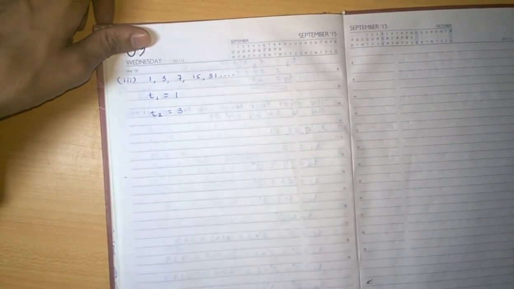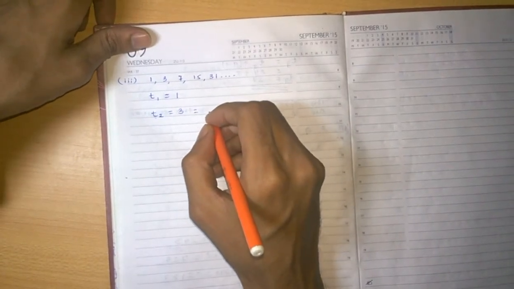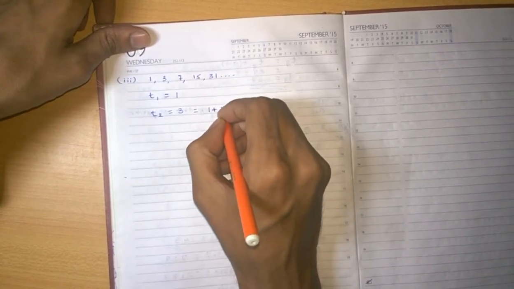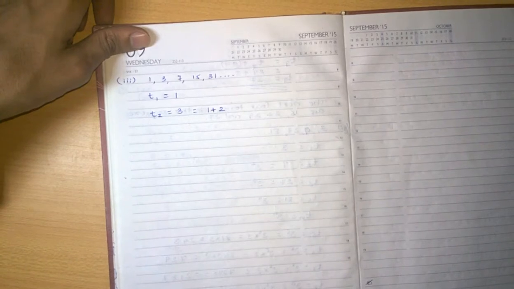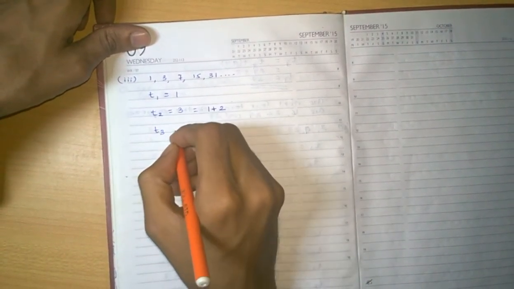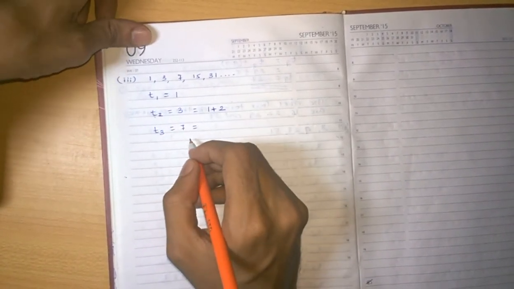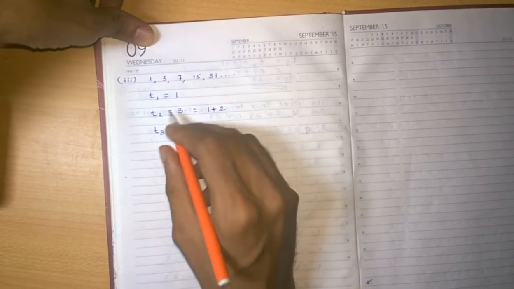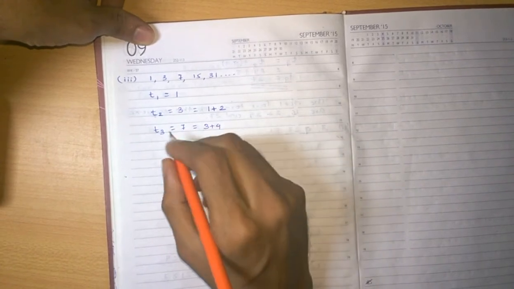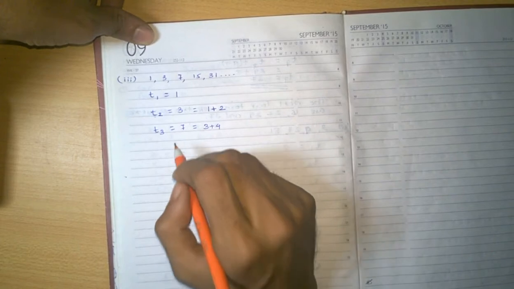So it looks like, if you compare it to the first term, then we can see that it is 1 plus 2. I can safely assume it. T3 is equal to 7. If I compare it with the previous term, that is T2, I can see 3 plus 4 is 7.